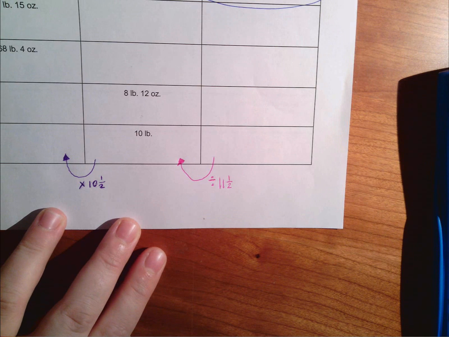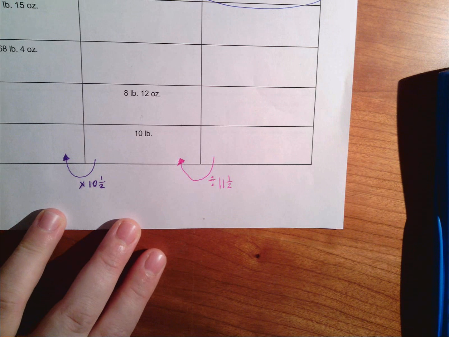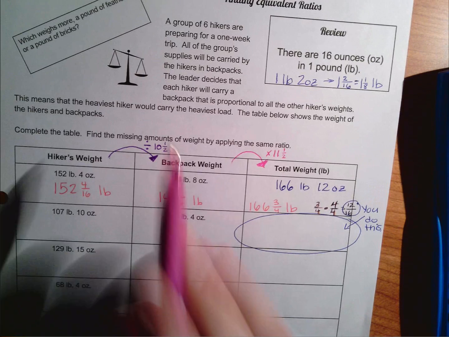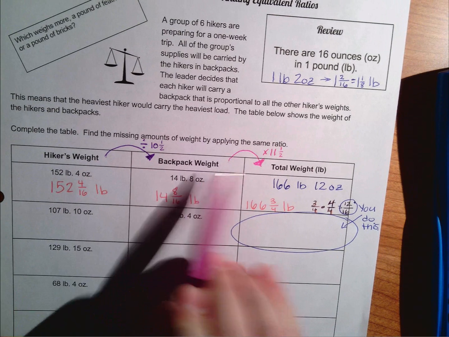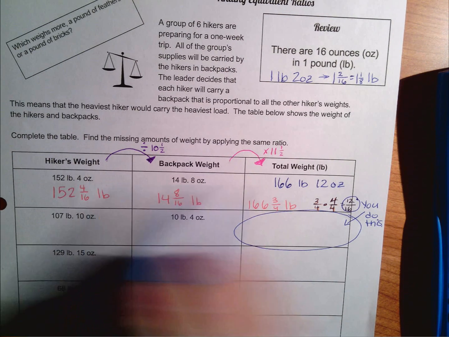All right, so we figured out two constants of proportionality for this table. We can actually fill out the rest of the table knowing only this, but just for practice, I'd like us to find the third constant of proportionality. So let's take a look. We know the relationship between the hiker weight and the backpack weight. We know the relationship between the backpack weight and the total weight. Let's find the relationship between the hiker's weight and the total weight.